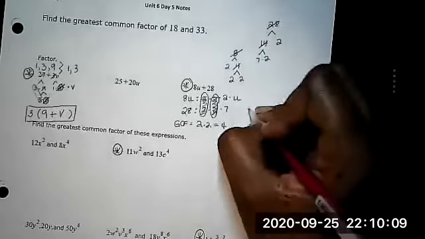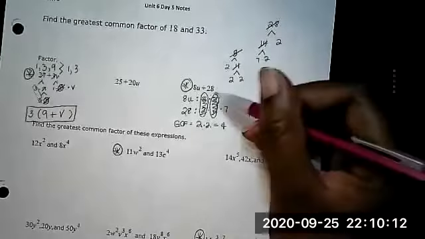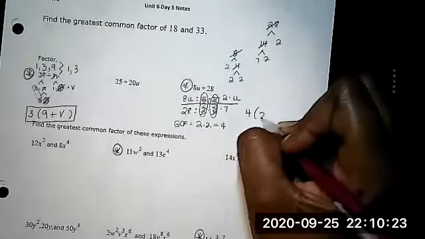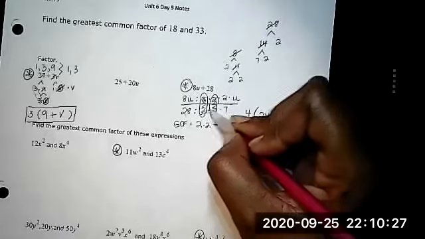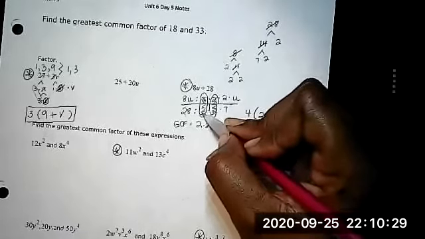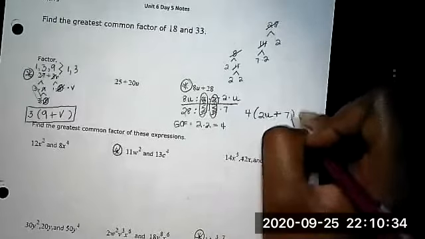So when I take the greatest common factor of 4 out, what is left over? Look at 8u. I took the 2 2's out, I took that 2 and that 2 out. What's left over? 2u. Plus, when I took those 2's out of the 28, what was left over? 7. 7 is left over.